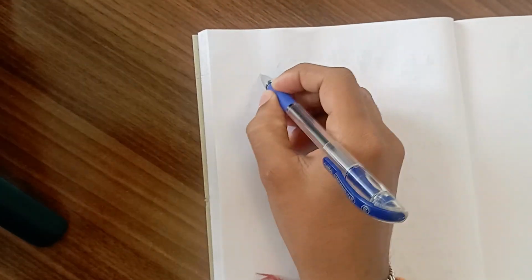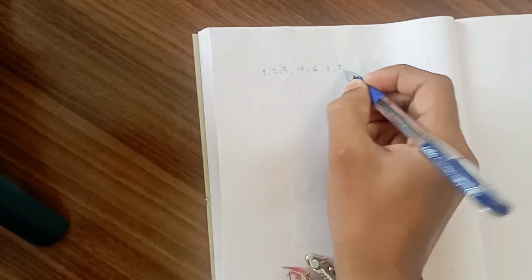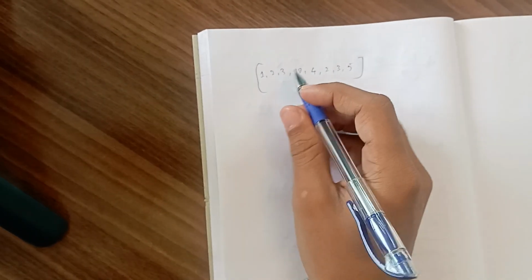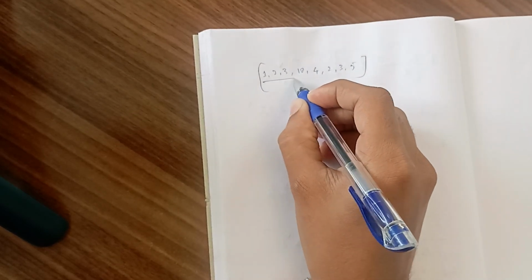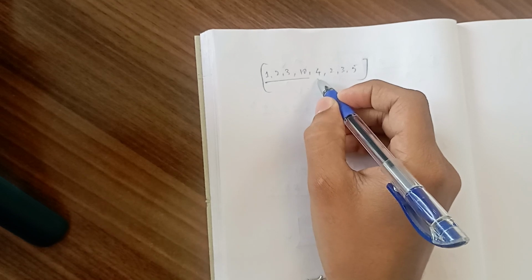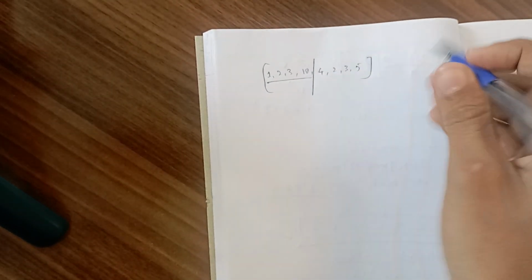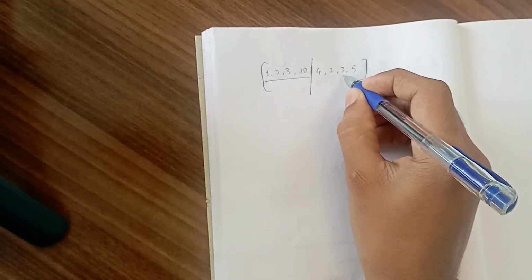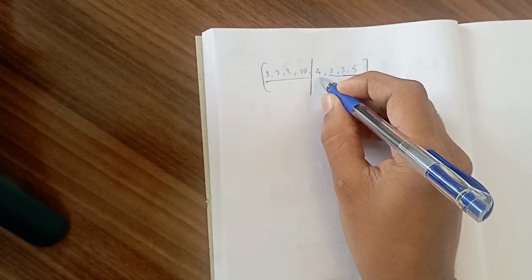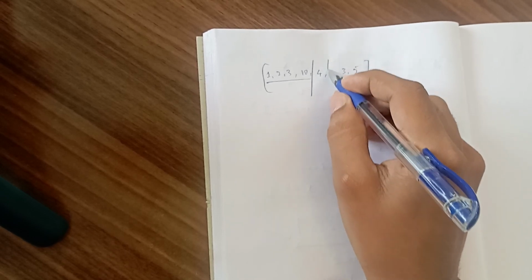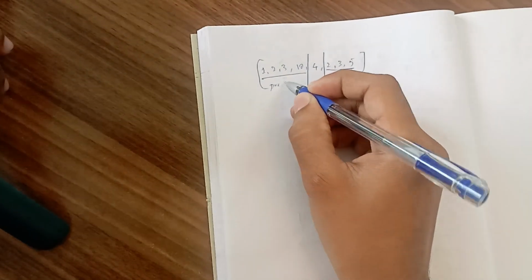By taking the same example 1, 2, 3, 10, 4, 2, 3, 5. The prefix we get is 1, 2, 3 and 10, and 4 is lesser than the previous element, so we stop here. This is the prefix we got, and then 3 is less than 5, 2 is less than 3, but 4 is greater than 2, so we stop here.